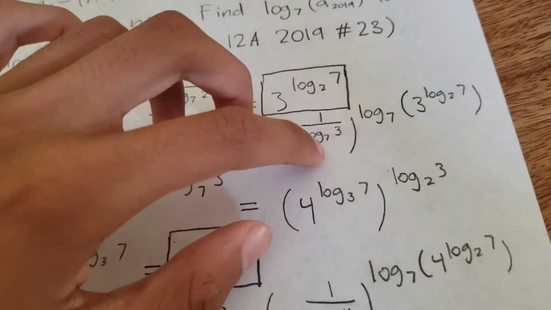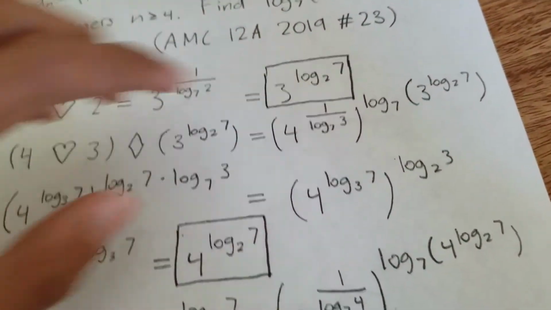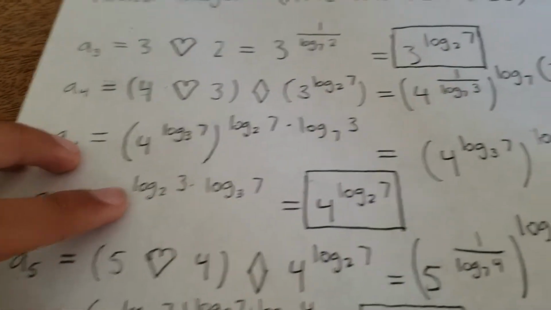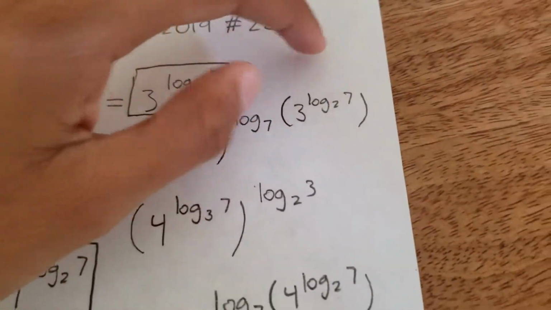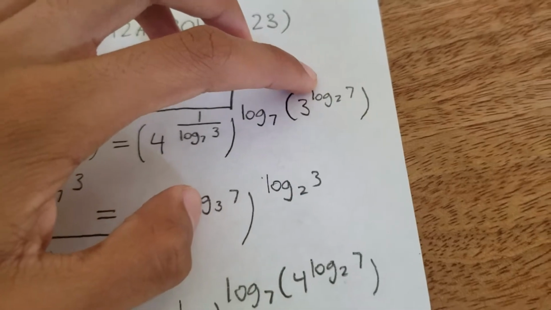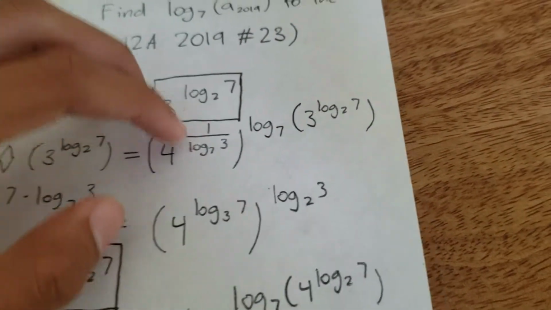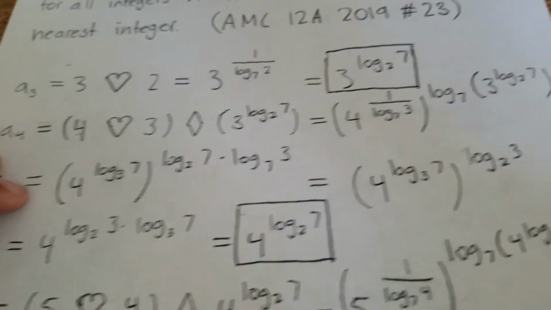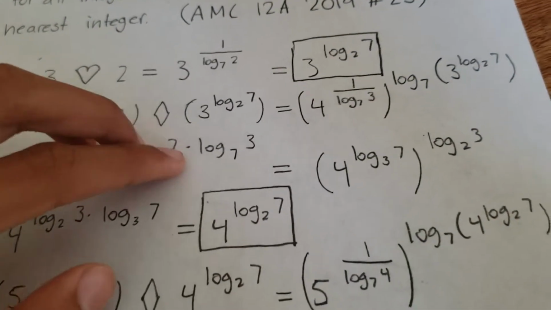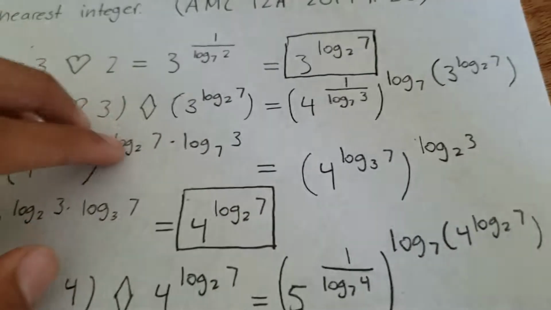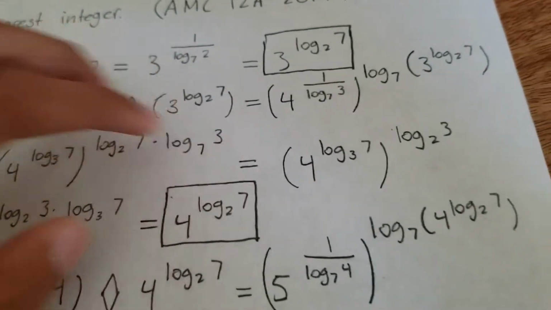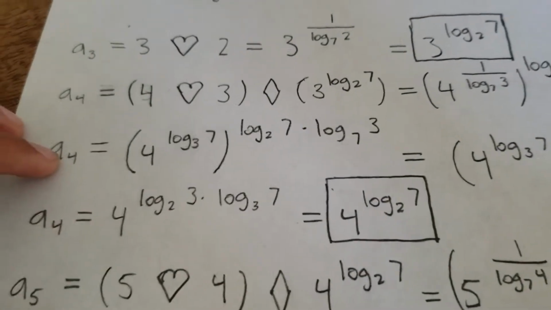And we can also make it the reciprocal to keep the expression the same. And once more, we use another property of logarithms where we just take the exponent out and multiply it by the logarithm in front of it. So again, we have here log base 2 of 7, because that was our exponent, times log base 7 of 3. Alright, so that's a sub 4.